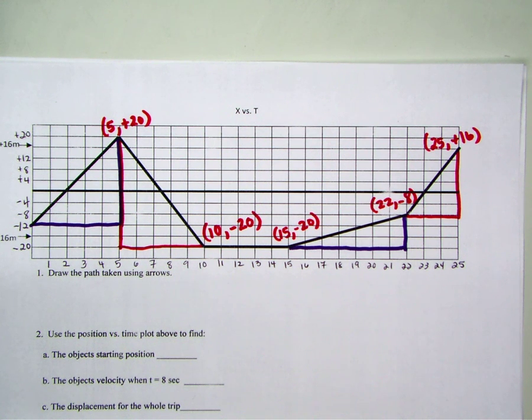The first thing I do whenever I look at a graph like this is label my x and y axis, to make my life easy. Then I draw in my triangles and label the points at which the slope changes.